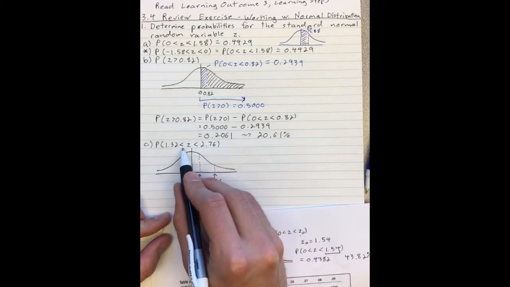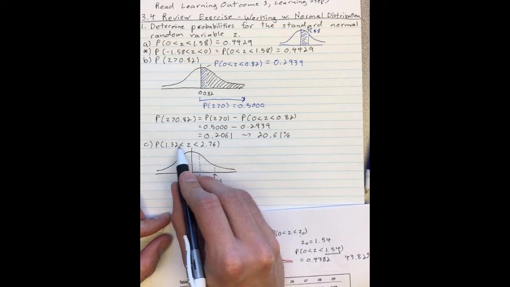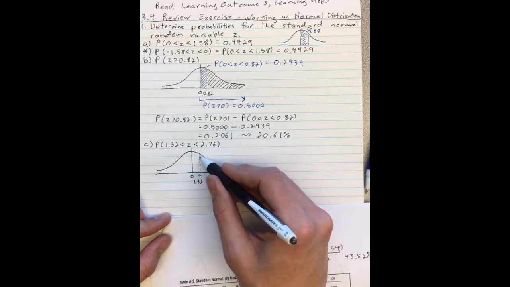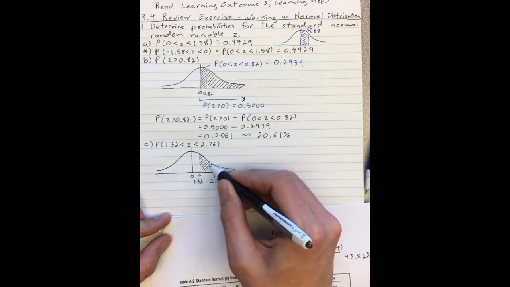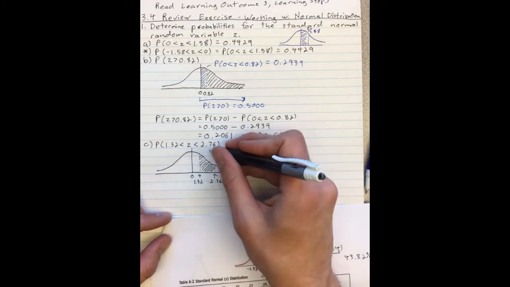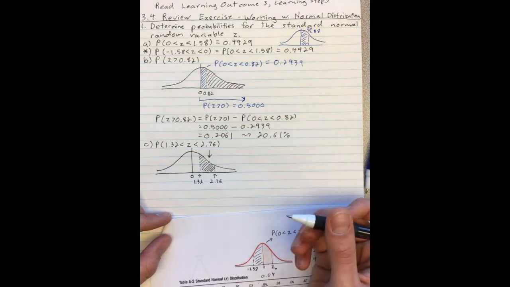And then what they're saying is that 1.32 is less than z, but z is also less than 2.76. So it's going to be living in this region right here. That's where my z is going to be, and we're trying to figure out this probability right here.